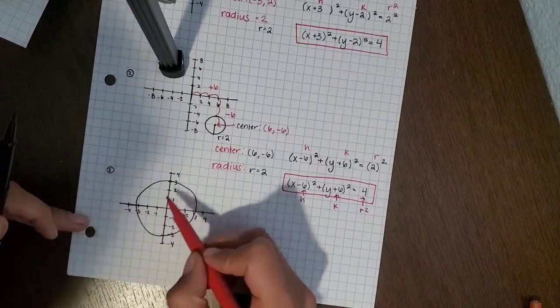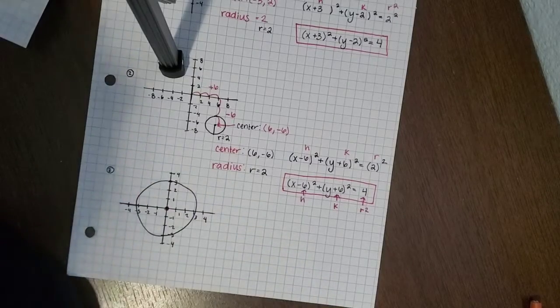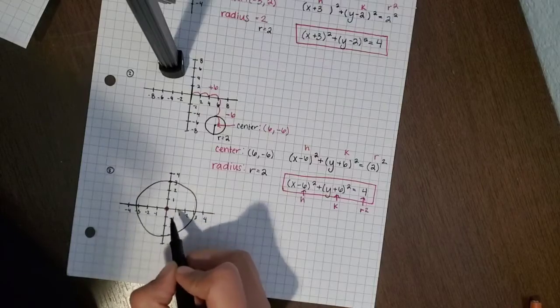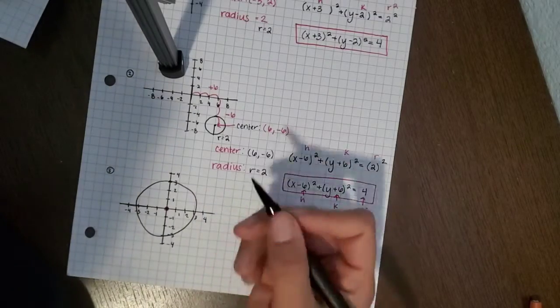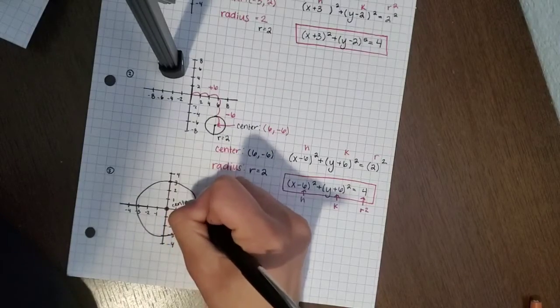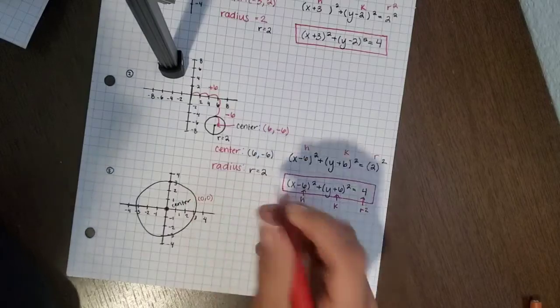So here's my center point right here. So we know that the center of our x and y axis is always going to have the value of 0, 0. So this was a pretty easy center to find. My center is the ordered pair 0, 0.